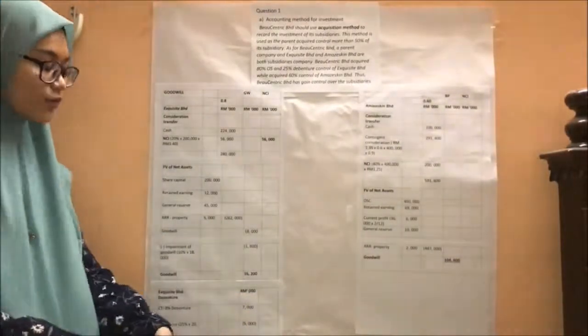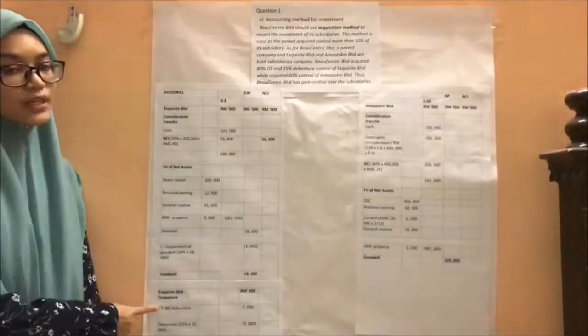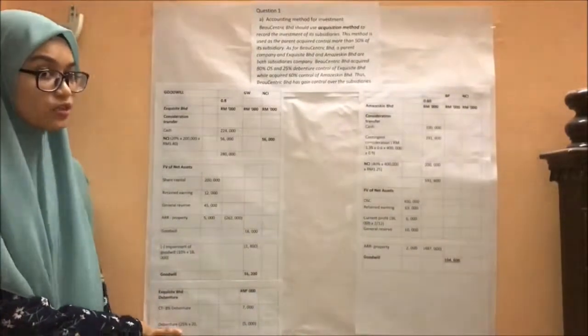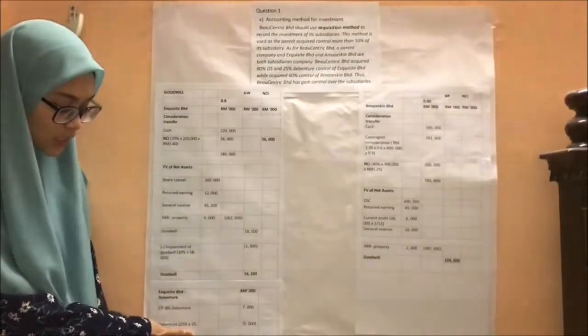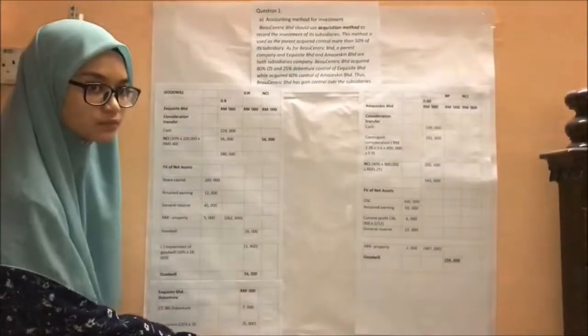Okay, for the acquisition of the debenture, the conversion transfer of 8% of debenture is 7 million. We minus it out with the debenture, 25% percentage of control, times 20,000, we get 5 million, and the total goodwill for the debenture is 2 million.